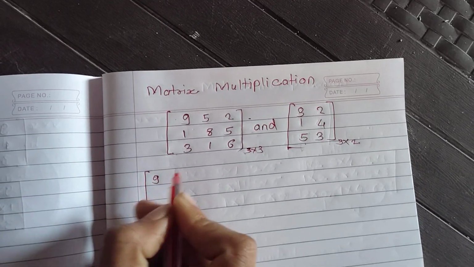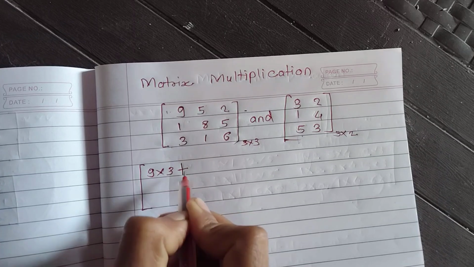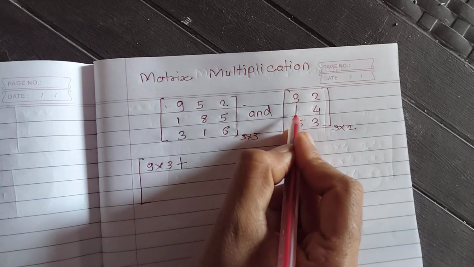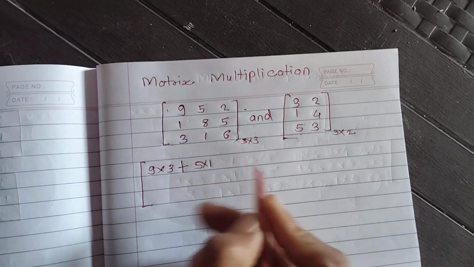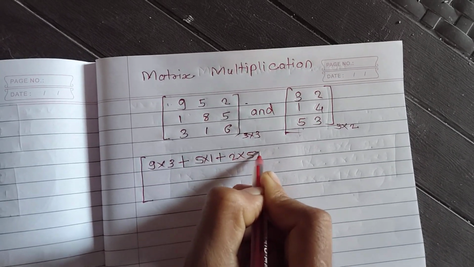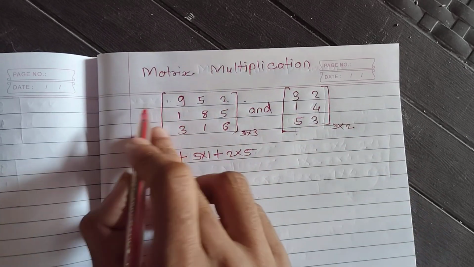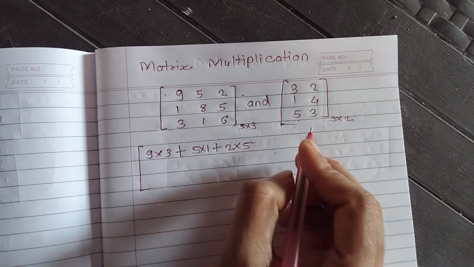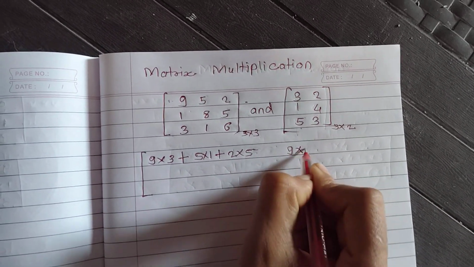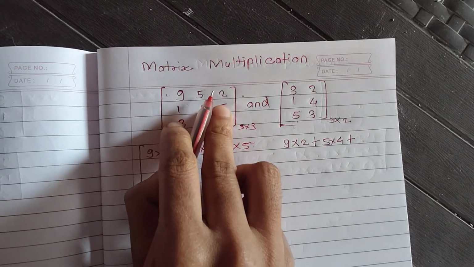The first row is multiplied by the first column, so 3 into 3, plus 5 into 1, plus 2 into 5. Now the first row is multiplied by the second column. So 9 into 2 plus 5 into 4 plus 2 into 3.